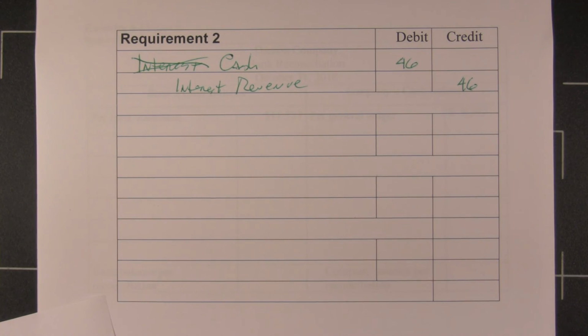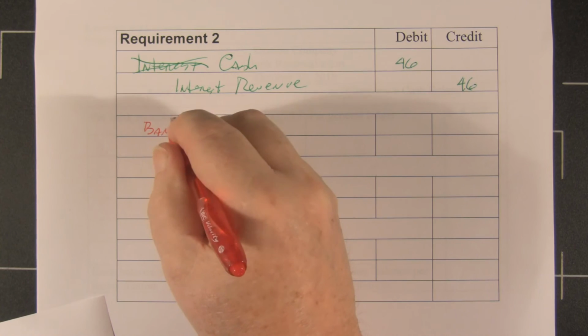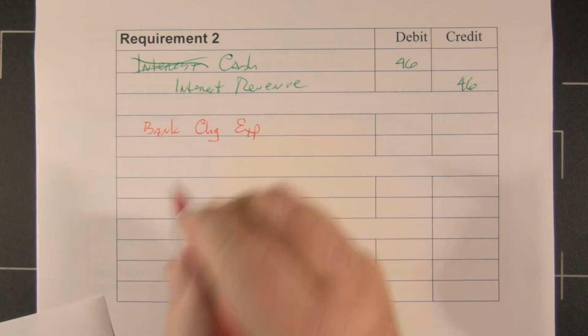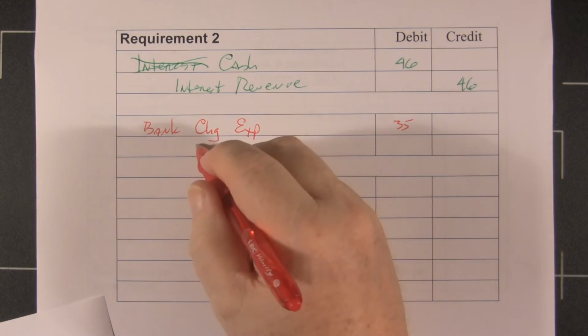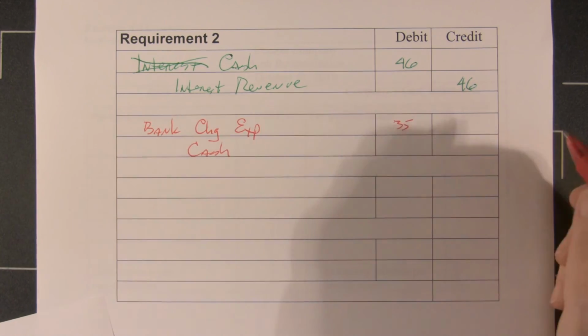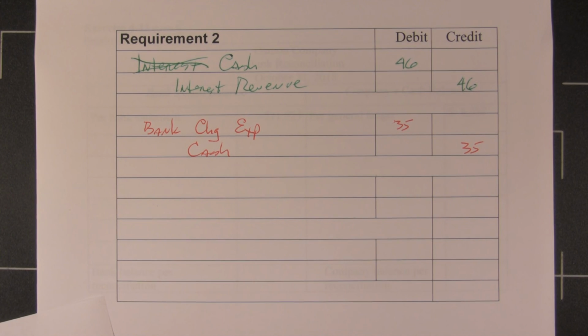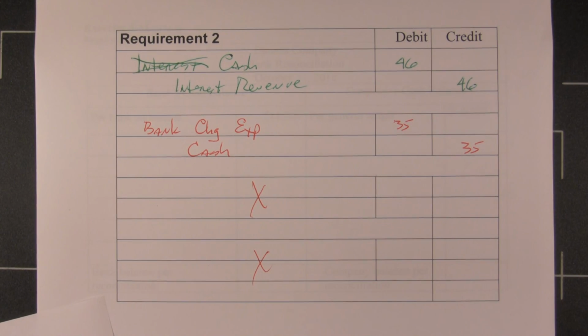And we also have the service fee that we had to pay. That's also a transaction. So that's a bank charge expense or a service fee expense. I'll call it a bank charge expense of $35, a debit, and it's a credit to cash for $35, reflecting that we paid a service charge of $35. There are no other items that we need to worry about. So that concludes exercise 410.